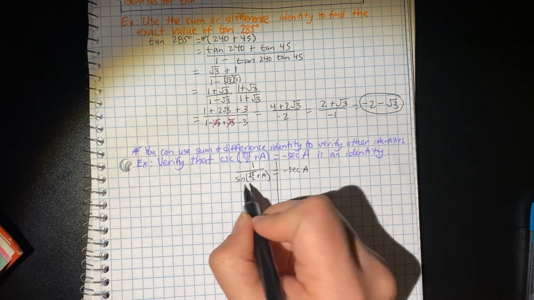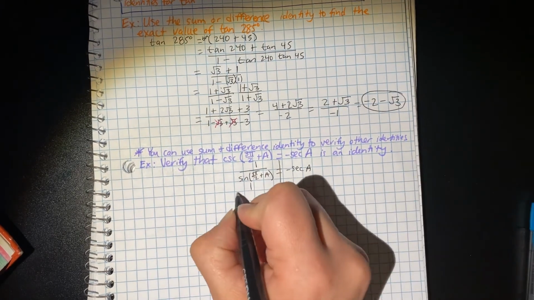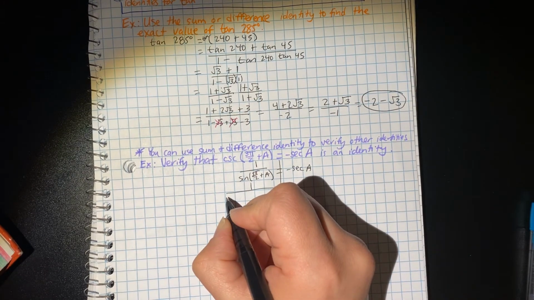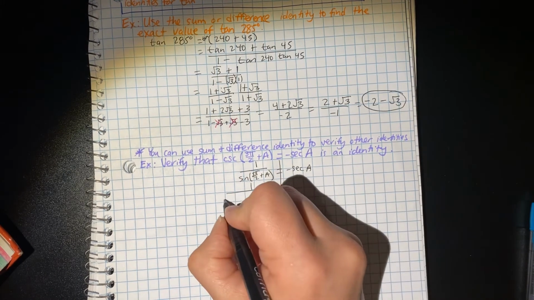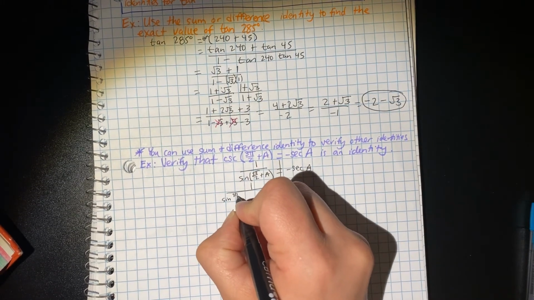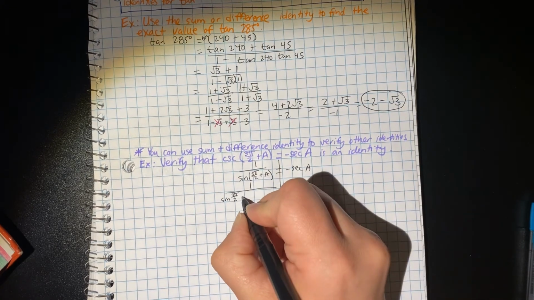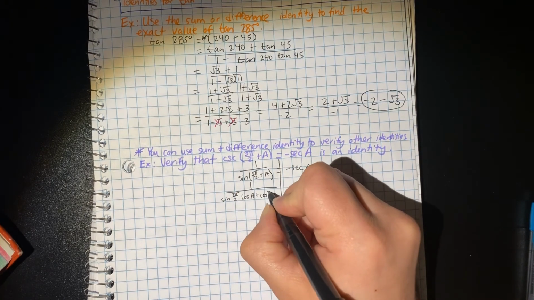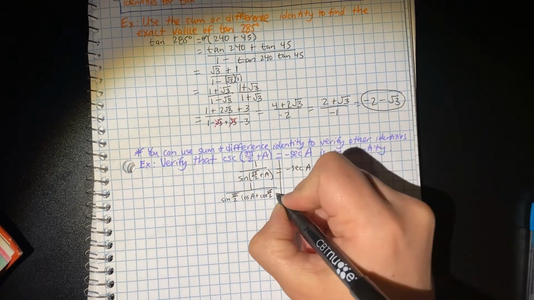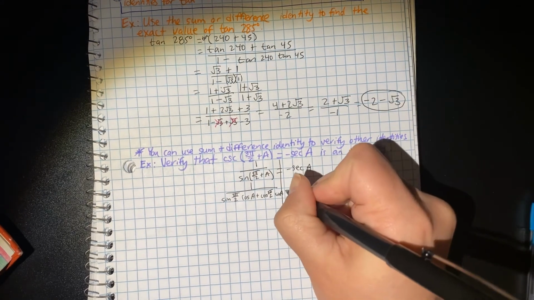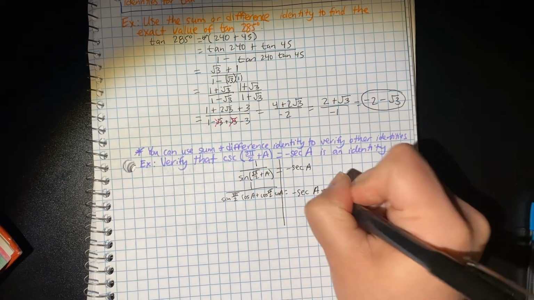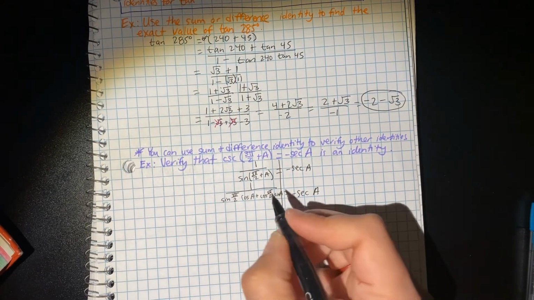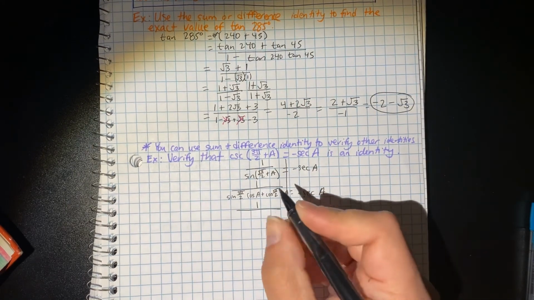We have a sine with a plus, so let's use our sine identity from the last page. So what we can say is sine of 3 pi over 2 cosine of A plus cosine of 3 pi over 2 sine of A equals negative secant of A. Sweet. We know what sine of 3 pi over 2 is.